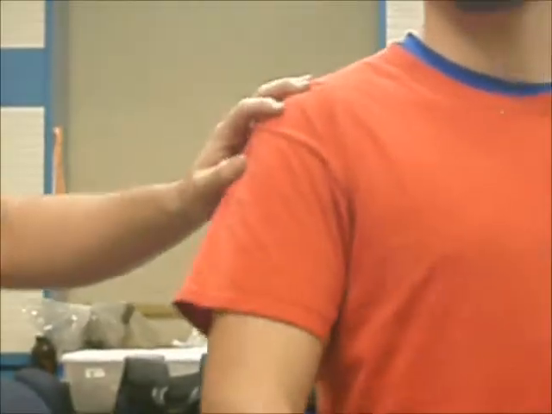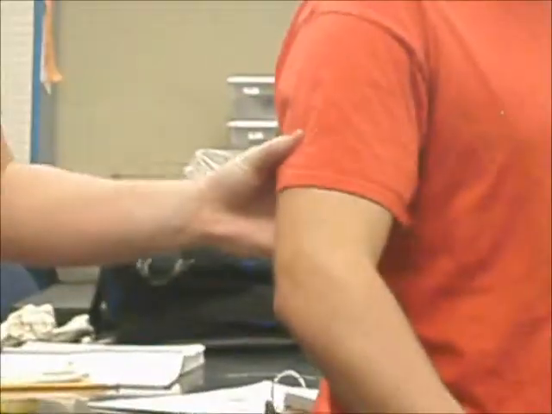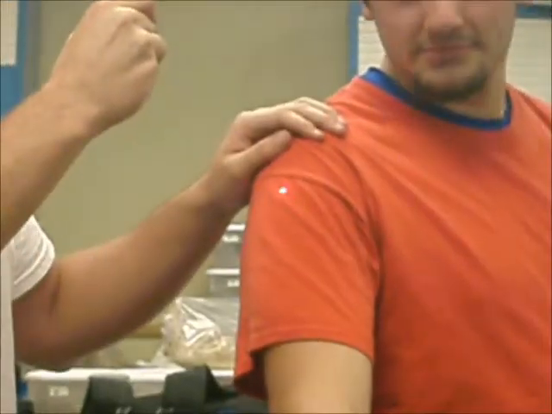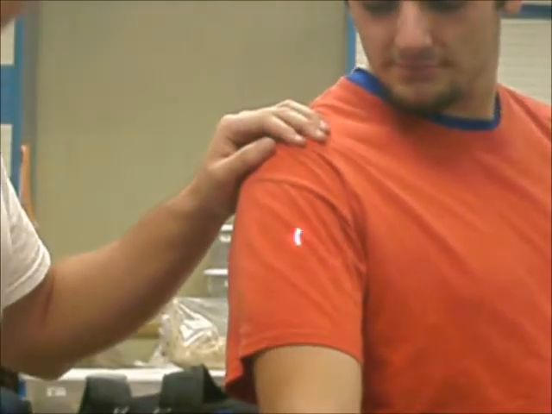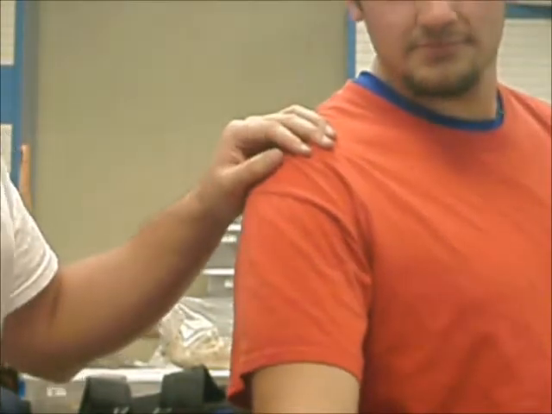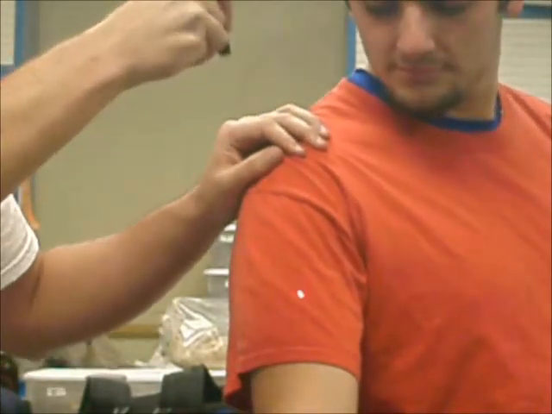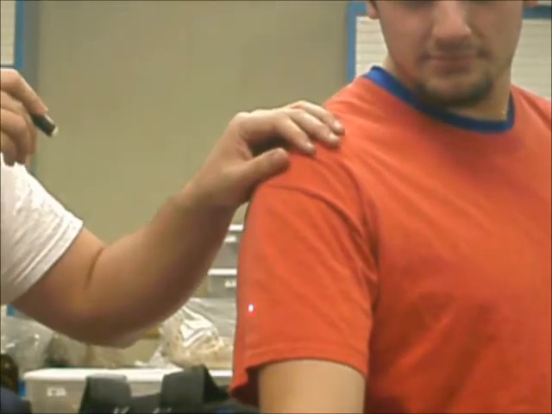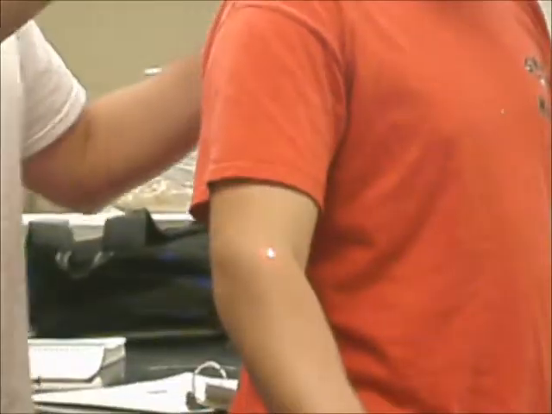Next up, we have the humerus. We have the greater tubercle right here, the lesser tubercle right there, the bicipital groove running straight through here. We have the deltoid tuberosity right there. We have the medial epicondyle right there, the lateral epicondyle, and the olecranon fossa right there.